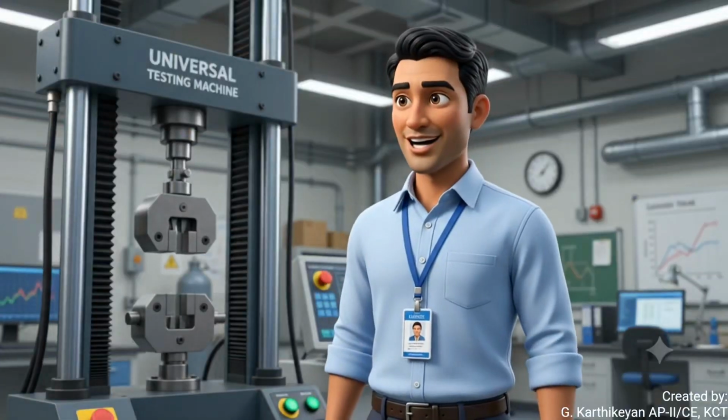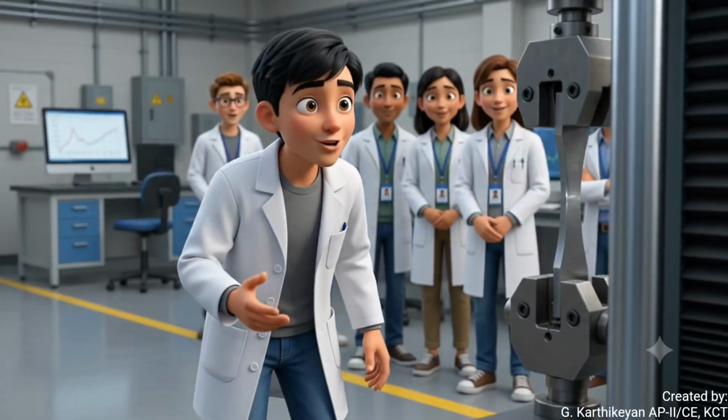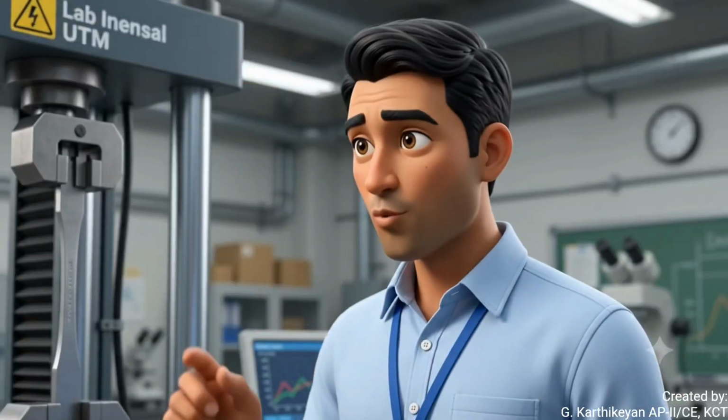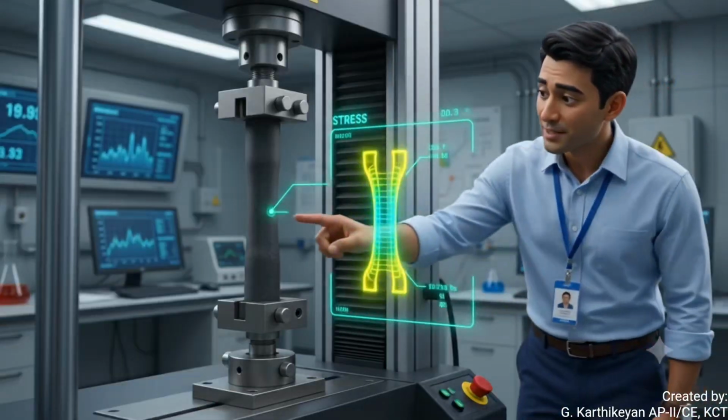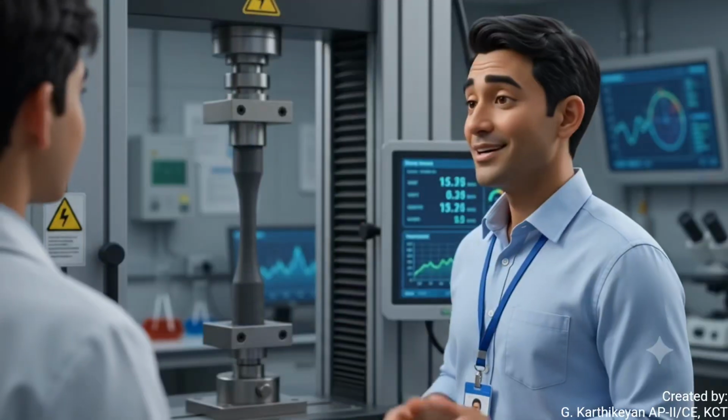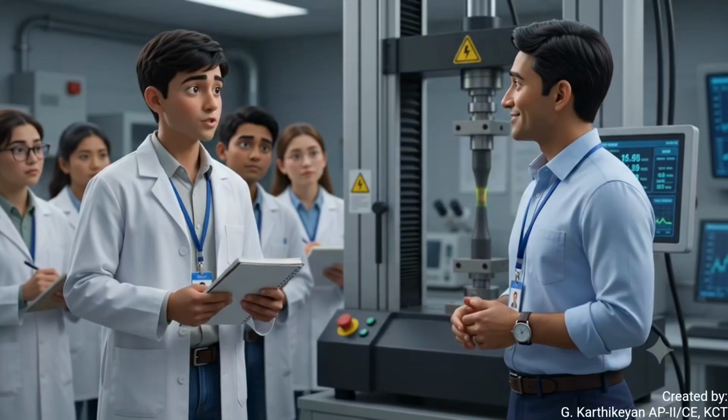Let's begin the tensile test. The load is increasing smoothly, sir. Keep watching carefully. Every stage is important. The specimen is now in the elastic region. Does that mean it can return to its original shape? Exactly. No permanent deformation has occurred yet.